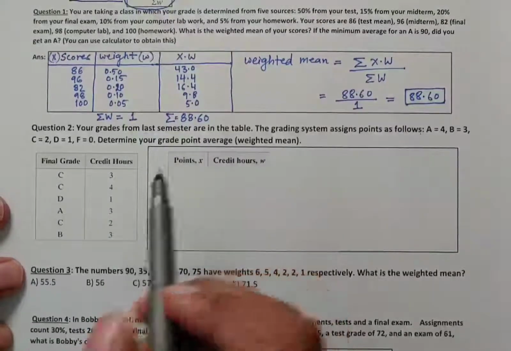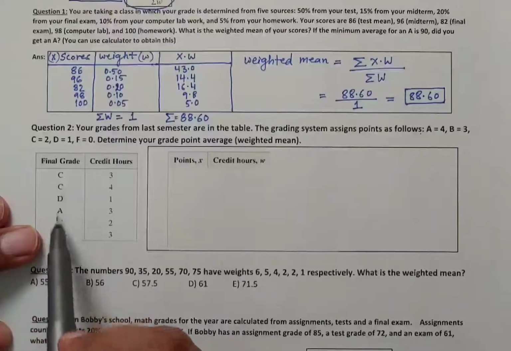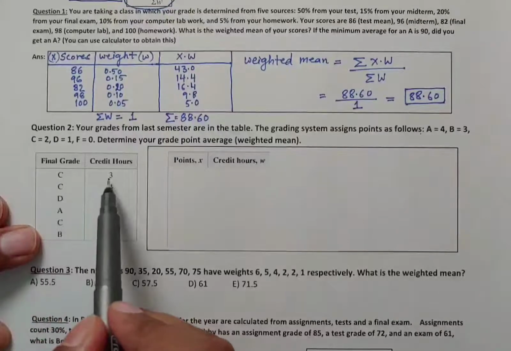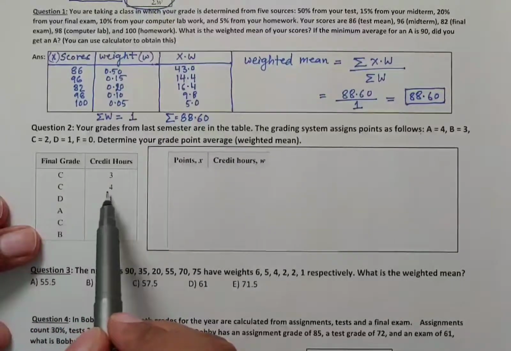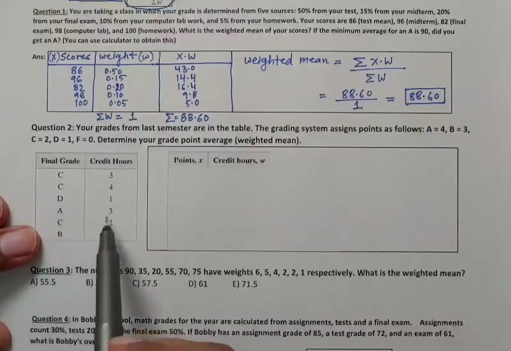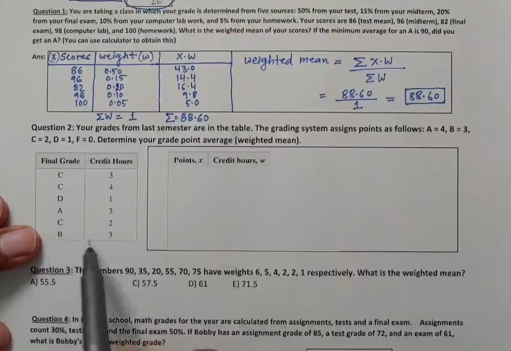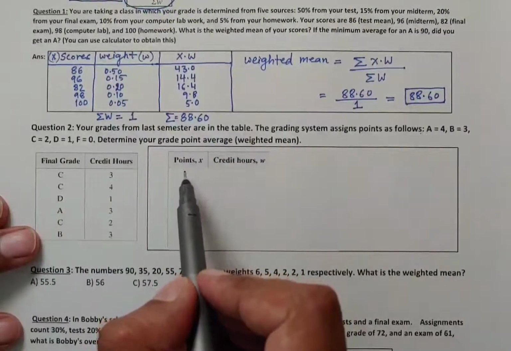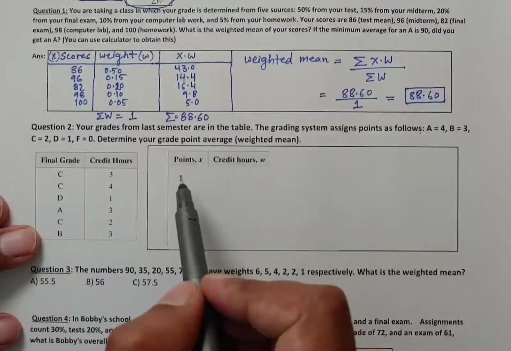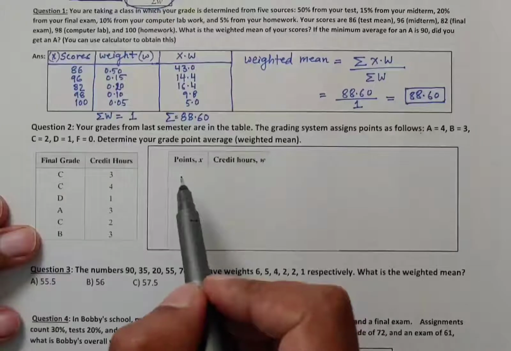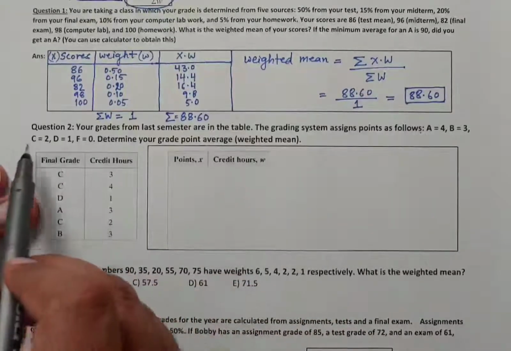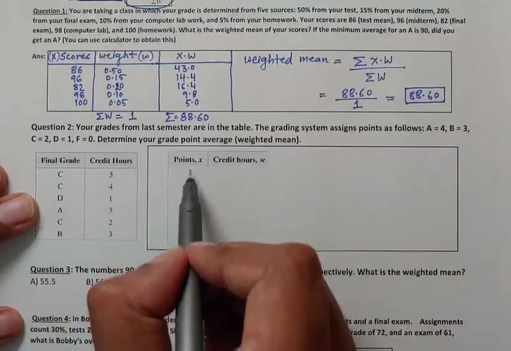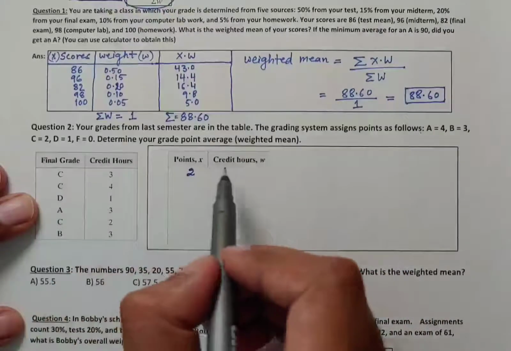Here are the grades that you get, and these are the credit hours of the courses. You got C in a 3 credit hour course, C in a 4 credit course, D in a 1 credit course, A in a 3 credit course, C in a 2 credit course, and B in a 3 credit course. So how many points do you get for which courses with what credit hours? C has 2 points, so you got 2 points for a 3 credit hour course.